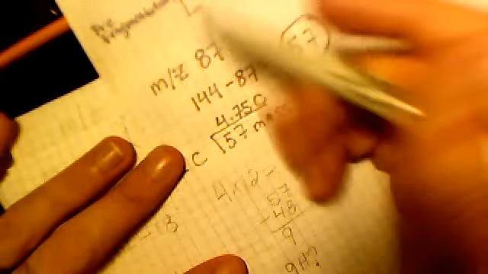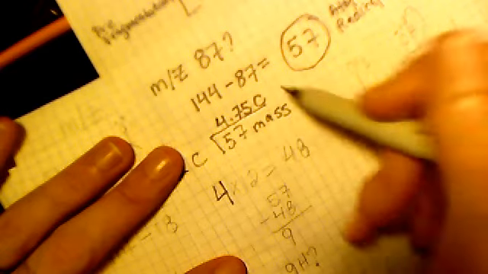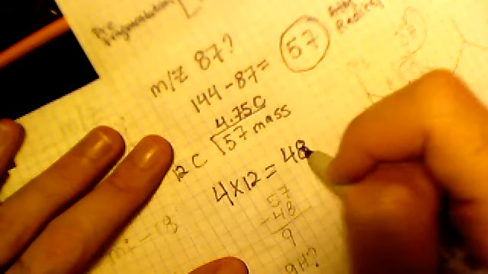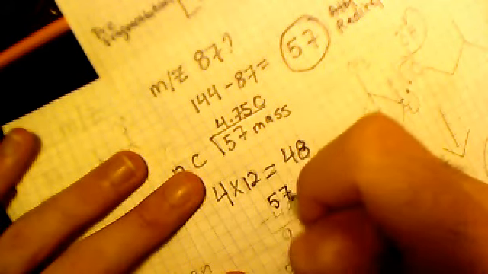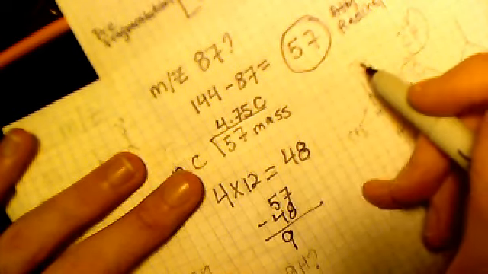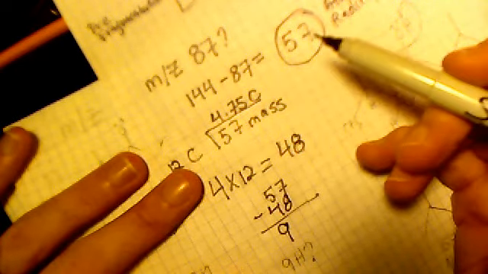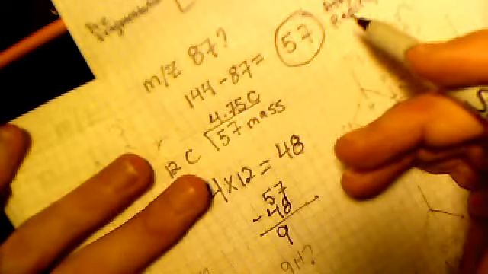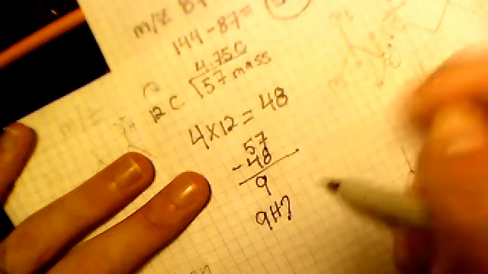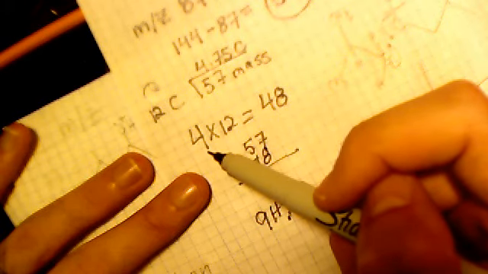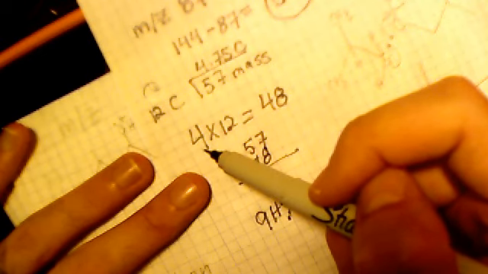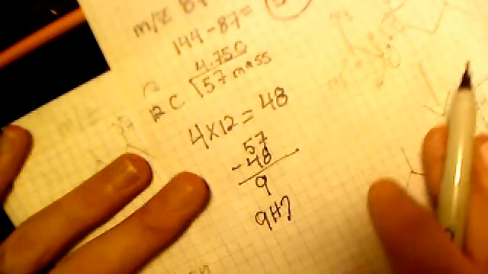So I said, okay, let's pretend there's 4, because I can't do 5. 4 times 12 equals 48, and 57 minus 48 equals 9. So if I have 4 carbons, I have 9 atomic mass units left to play with. Maybe those are 9 hydrogens. It's possible, because 4 carbons could take on, theoretically, 10 hydrogens. So 9 is not an outrageous number.